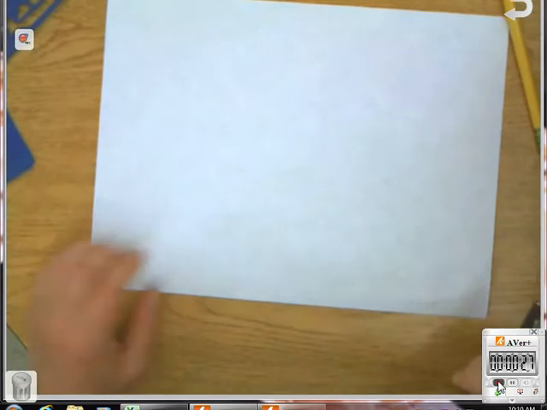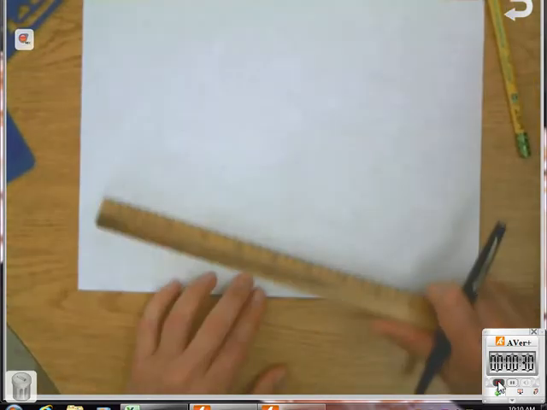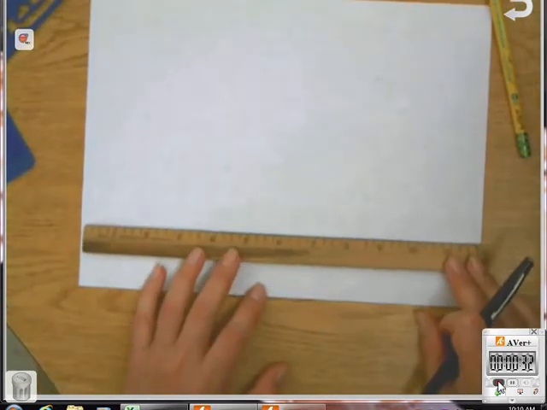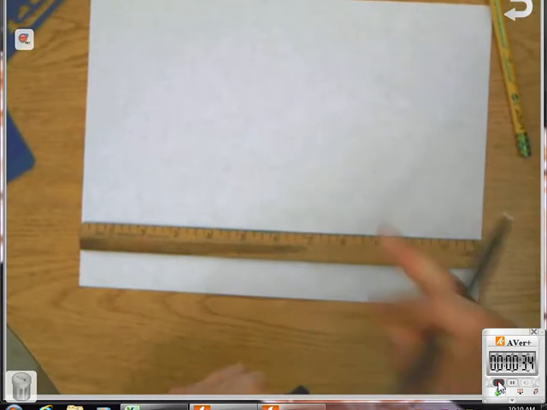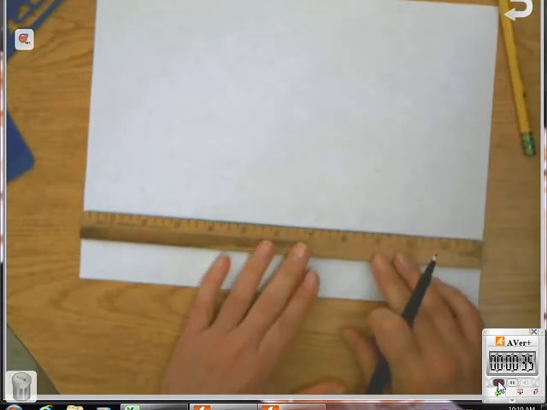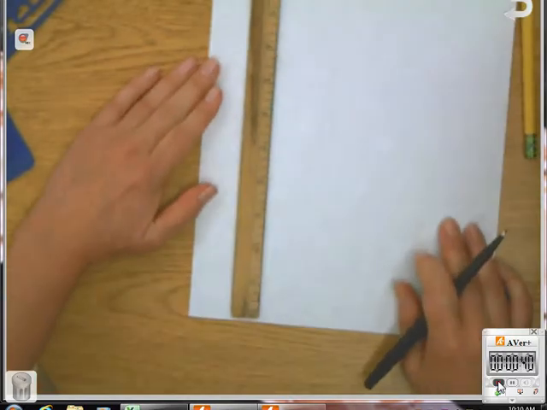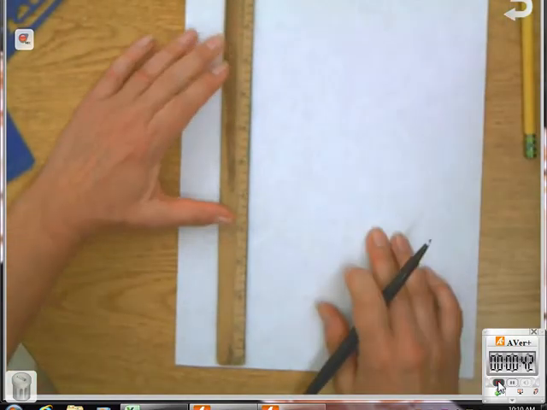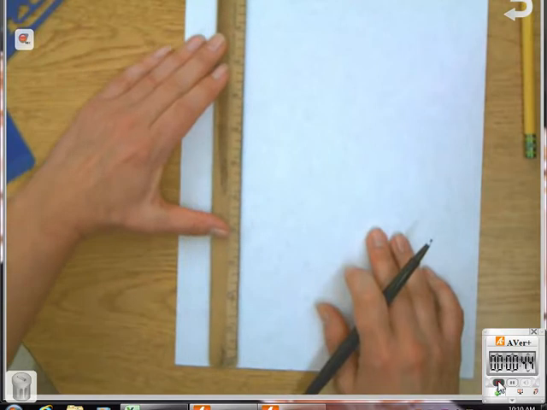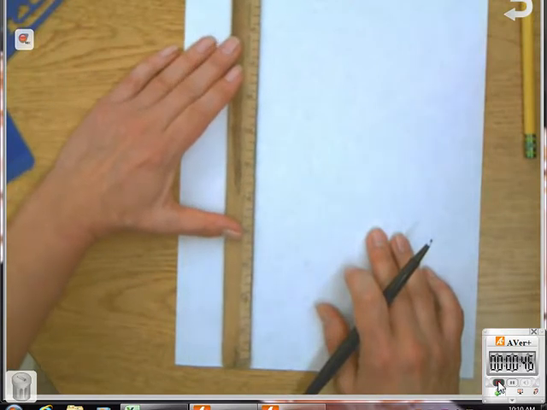The first step in this project is to draw a horizontal line near the bottom of your page. I'm going to hold it like this. Sometimes it's easier to hold your ruler vertically. So if I turn my paper the tall way and I move this ruler even with the bottom up just a couple of inches. If you have a larger paper, you might want that space to be bigger.